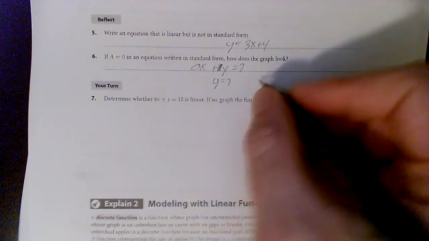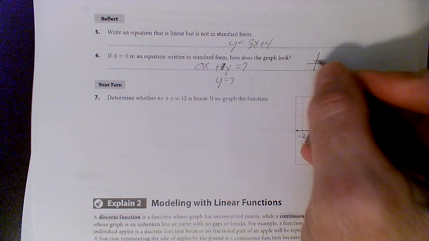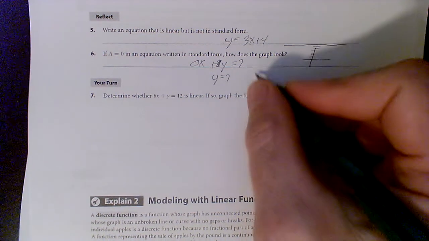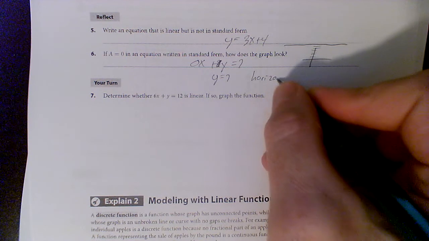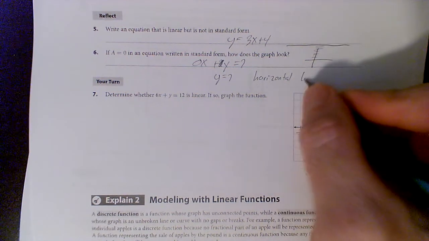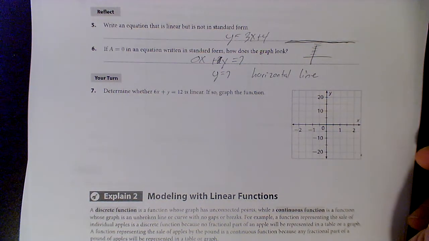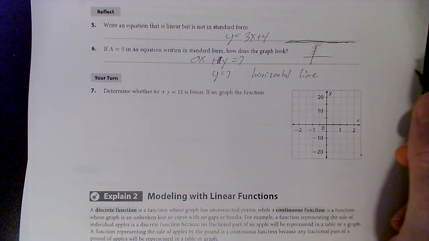Well, if y equals 7, that would be a horizontal line, right? I'd go up to 7, and y would always equal 7. So this would be a horizontal line, which has no slope, right? It just goes, y is 7 no matter what x I plug in.